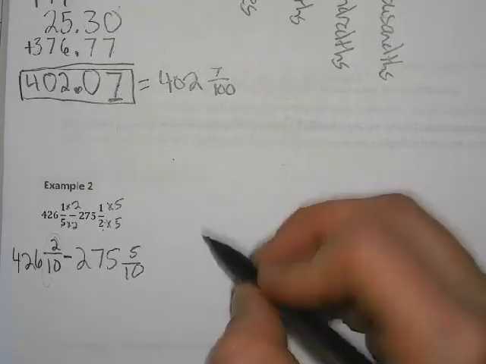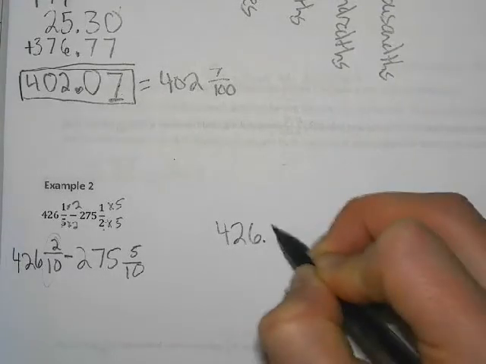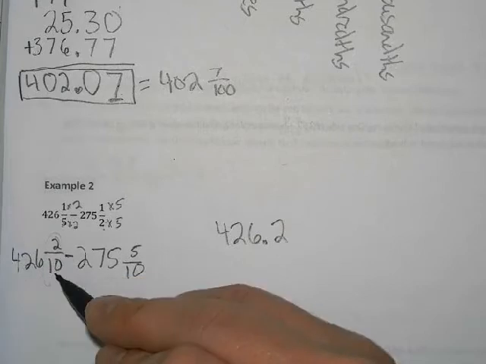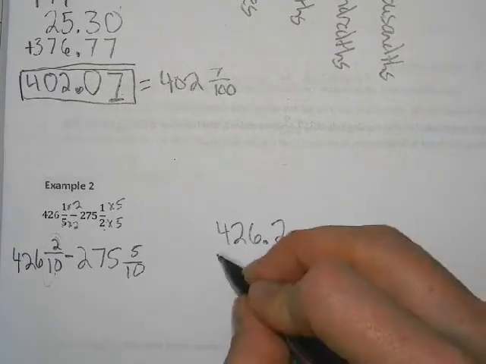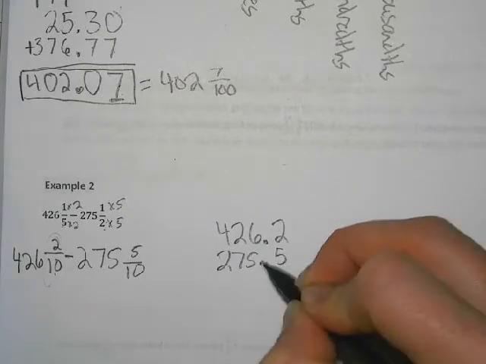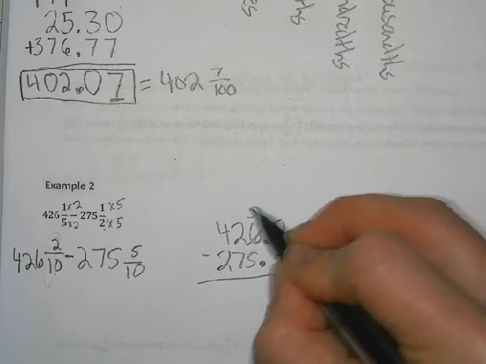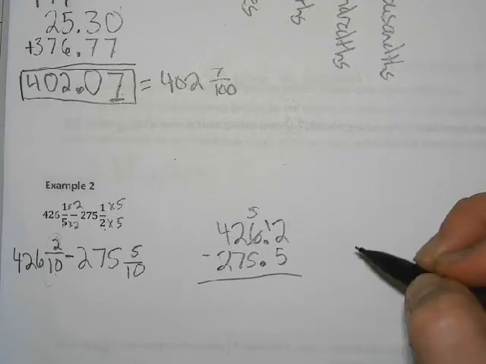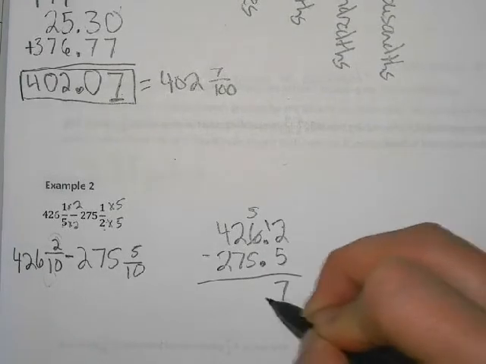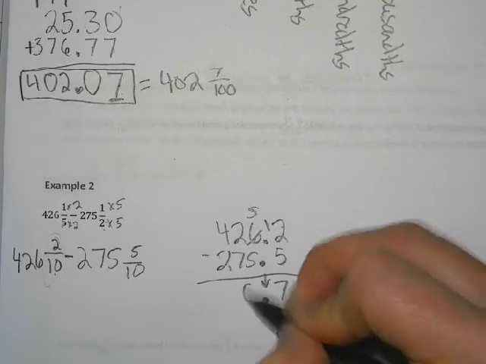These are equivalent fractions, therefore it will result in the same answer. So now I'm going to write them as decimals to make it easier. 426 and 2/10, which means the 2 goes in the tenths place. And I'm subtracting 275 and 5/10, so my 5 goes in the tenths place. I have to borrow, make that a 12. 12 minus 5 is 7. My decimal comes straight down. 5 minus 5 is 0.